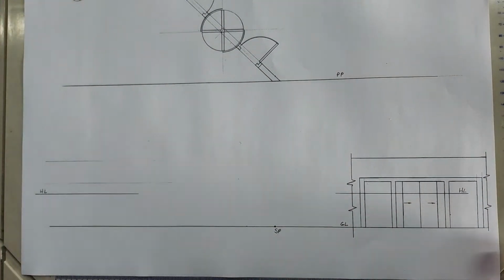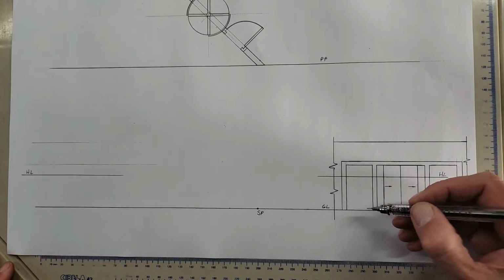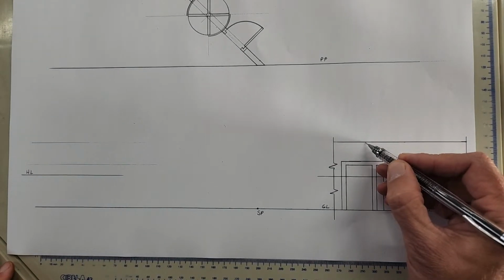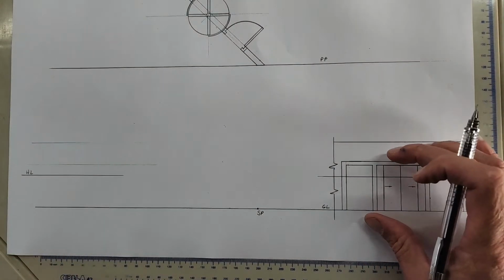All right. Then I really only need one view here because all I'm drawing is from the ground level to the ceiling that's over my head. I don't have to draw the roof in here. I'm just looking at the front.